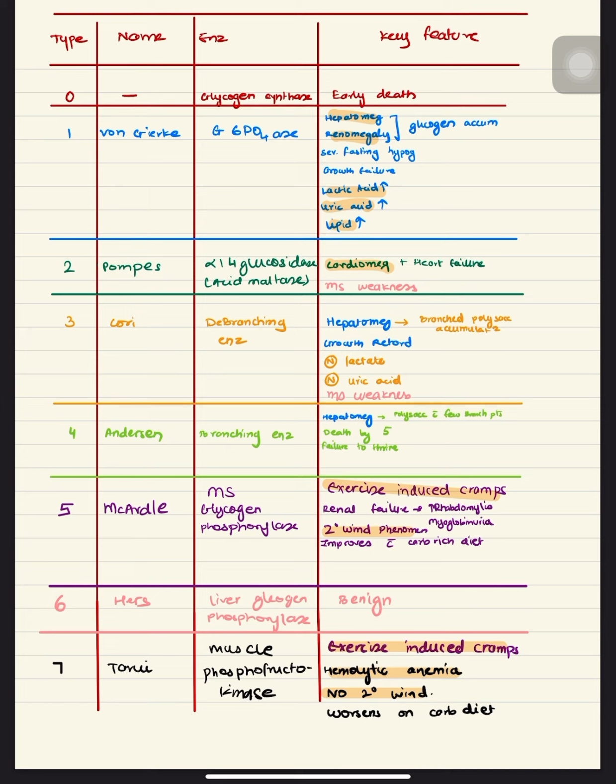2 is Pompe. You can remember it, it's very cute. 2 and Pompe are together, and it is because of the enzyme alpha 1,4 glucosidase, also called acid maltase. Over here the clinical feature will show cardiomegaly. If there is cardiomegaly and they are asking which glycogen storage disorder it is, it has to be Pompe. So glycogen, cardiomegaly, heart failure, directly you have to go for Pompe. You have to look for only this thing, that is Pompe, which is the second one.